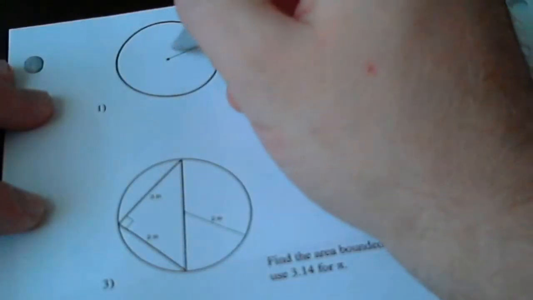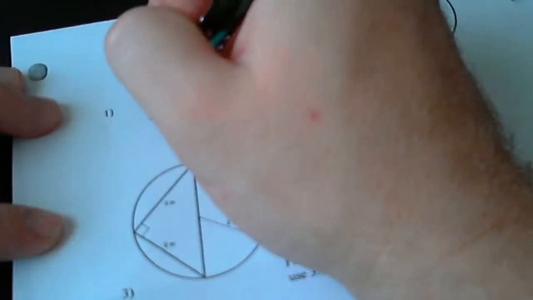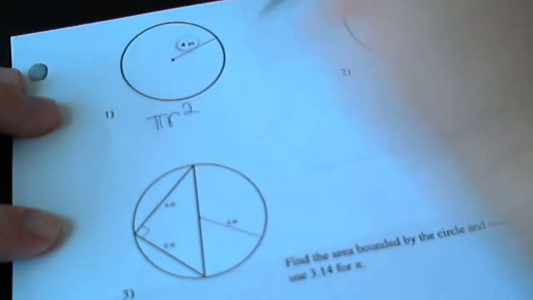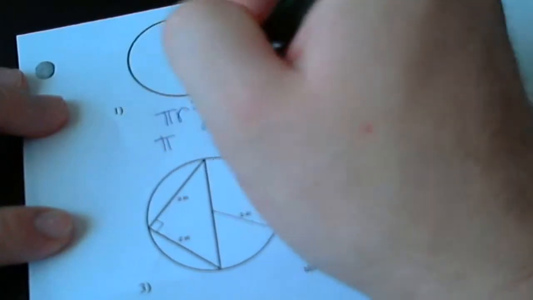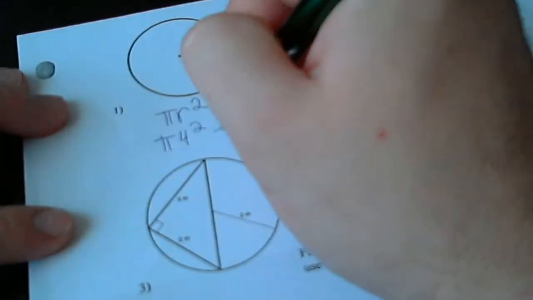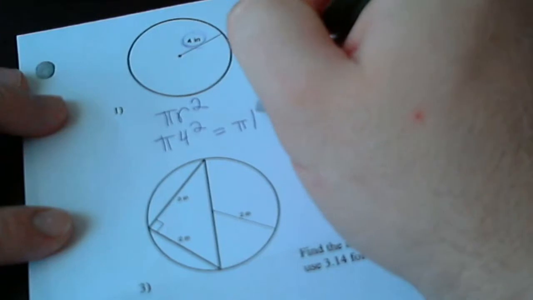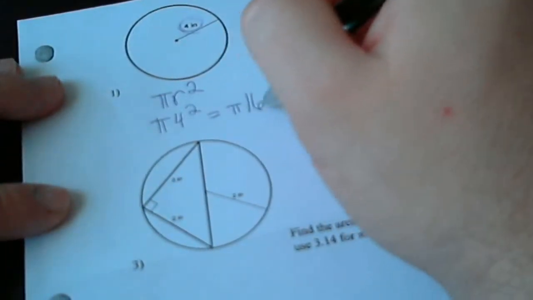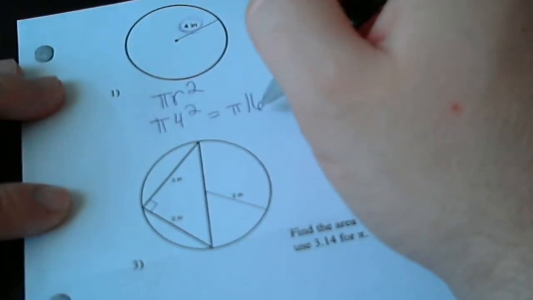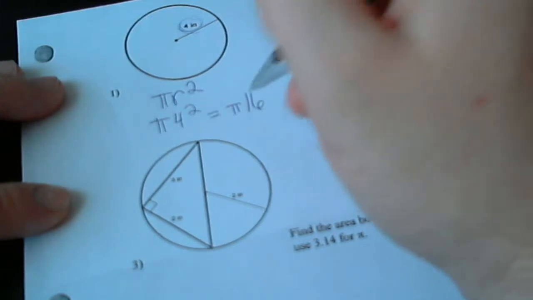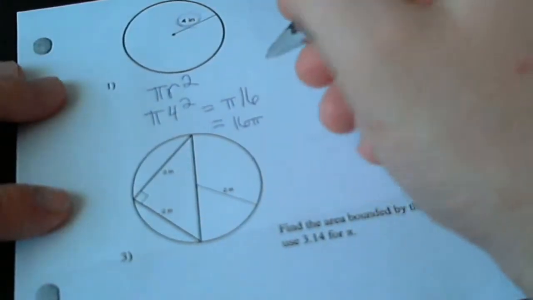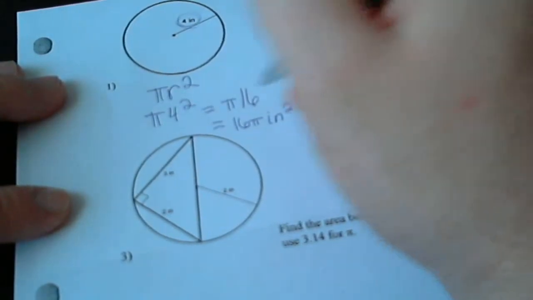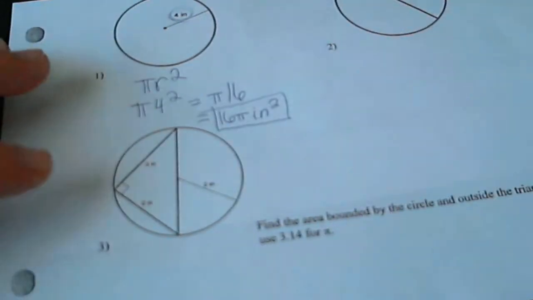So let's find the following boundaries. Here's our r, which is 4 inches, formula pi r squared. In this case, our r is 4. So we have pi 4 squared, which leaves us with pi times 16. And remember, we should flip the order of these two because it's just more mathematically pleasing to read. 16 pi, and our unit is inches squared.